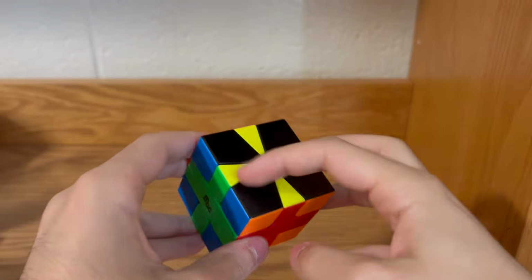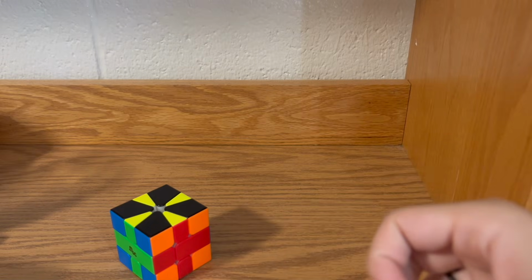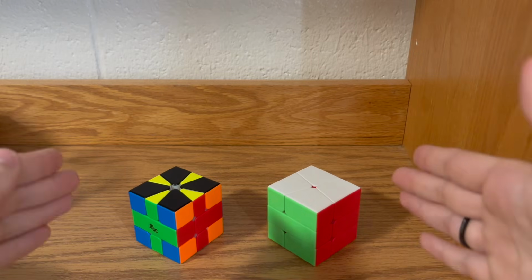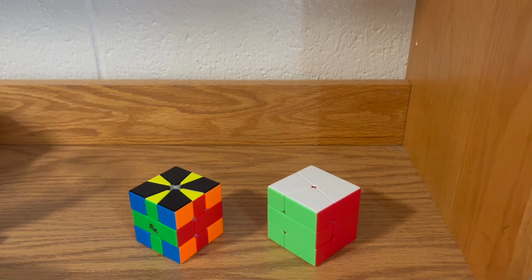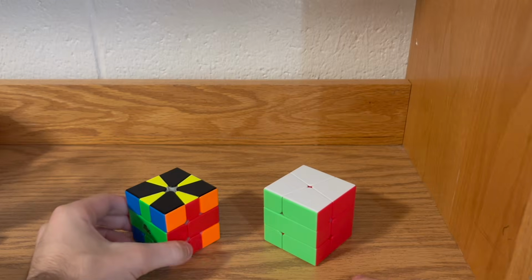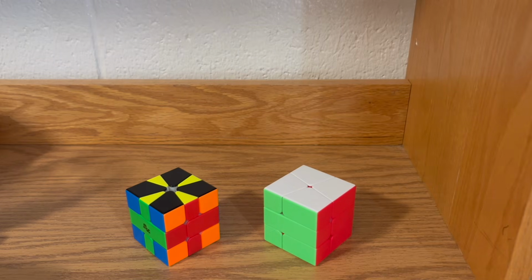Well, a square 1 has 8 pieces per layer, a square 0 has 4, a square 2 has 12. Basically the number of pieces on any square n puzzle is defined by the number in the name of the puzzle. That tells us that the number of pieces per layer is always 4n plus 4, where n is the number in the name of the puzzle. This is why when I made my square 3, I made it with 16 pieces per layer.